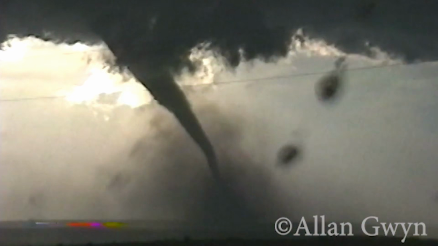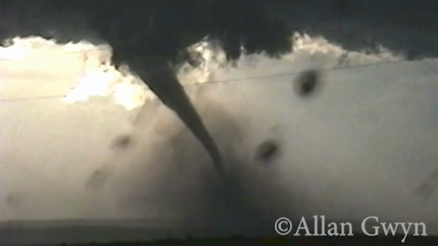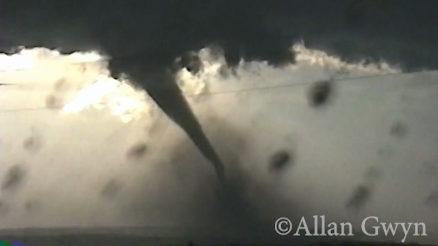There it is, people. That's the Twister tornado. I couldn't believe that there was actual video of it at the same angle as the photo. I was so happy to find this.